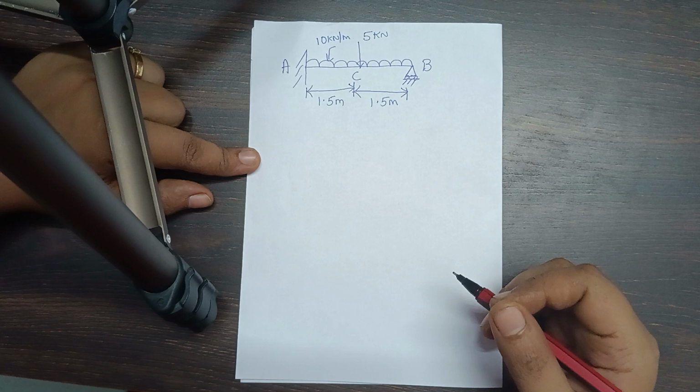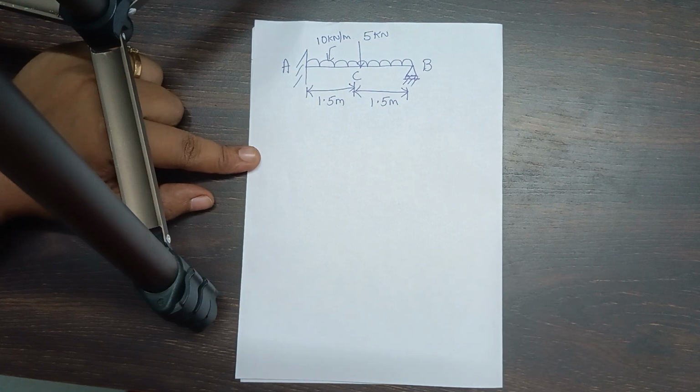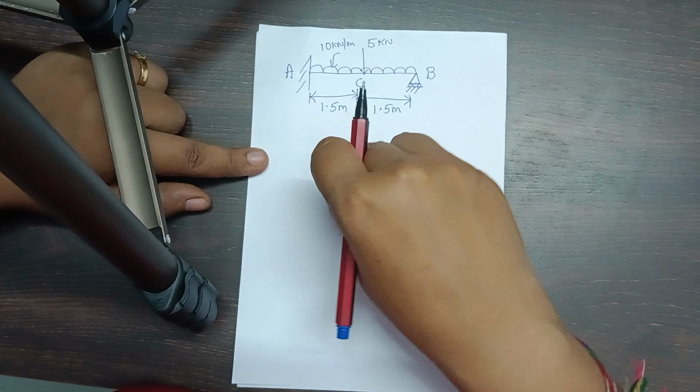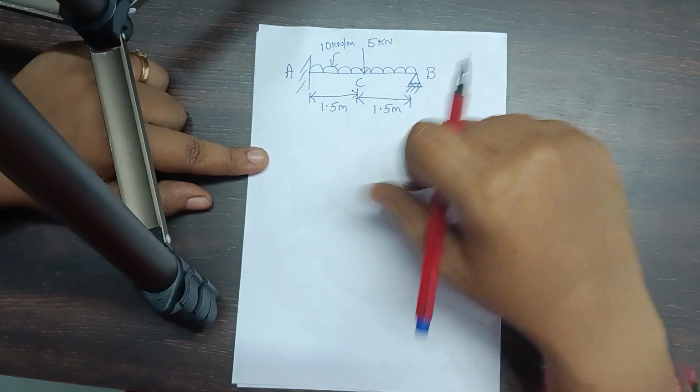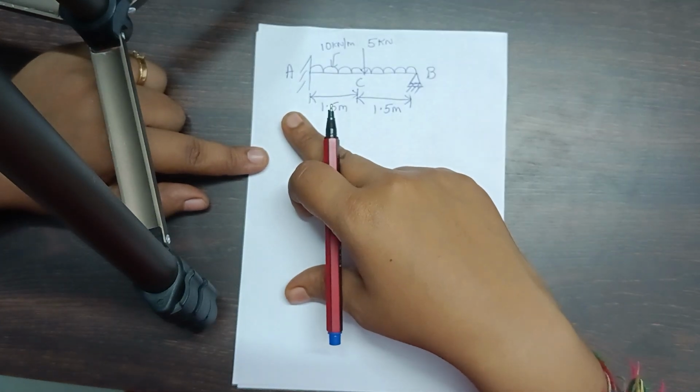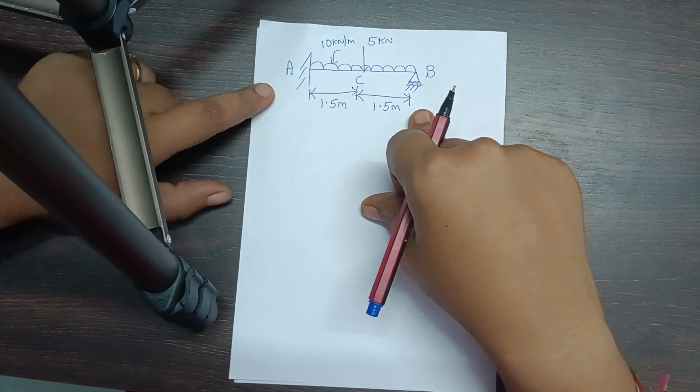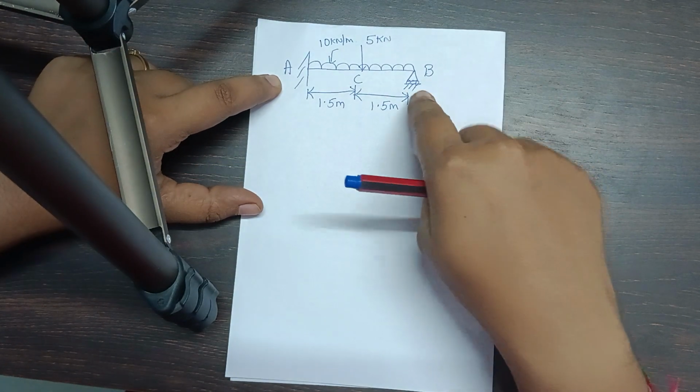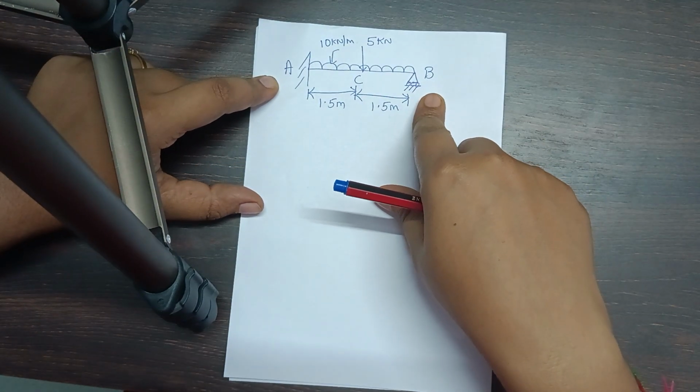So today I'll be discussing how to analyze a propped cantilever beam which is shown in the figure, and how to draw the shear force and bending moment diagram for this particular numerical. Here you can see it is a propped cantilever beam wherein at A it is a fixed end and at B it is having a roller support.